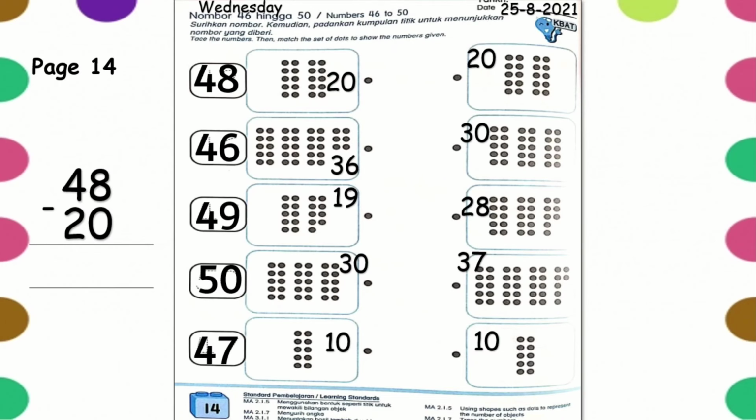So let's start with the ones first. 8 minus 0. 8 take away 0 will be 8. Very good. After that, let's continue with the tens. 4 minus 2. 4 take away 2. Yes, it will be 2. So 48 minus 20 is 28. So can you find 28 in the set of dots on the other side?